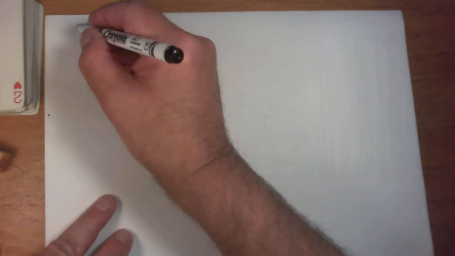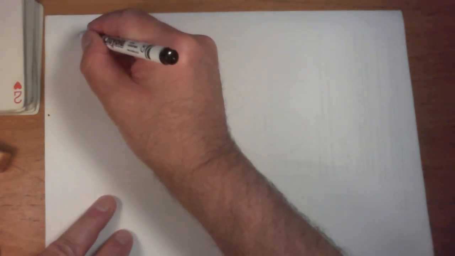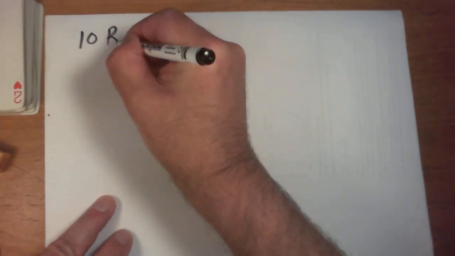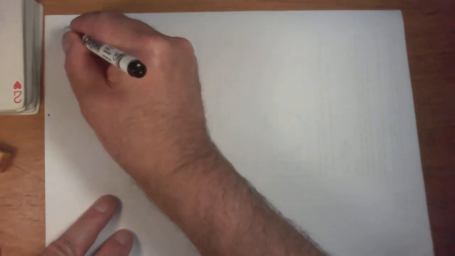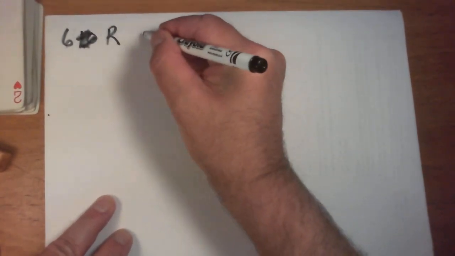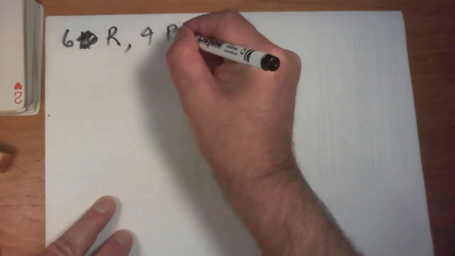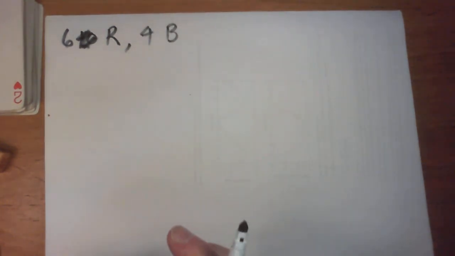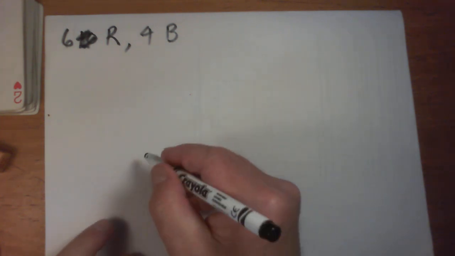I'll just give a slightly more complicated example just to press the message home. If I've got, say, a bag, sorry, 6. Okay, I've got a particular bag, 6 red balls and 4 blue balls. And I'm going to put my hand inside the bag without looking and pick out a ball at random.